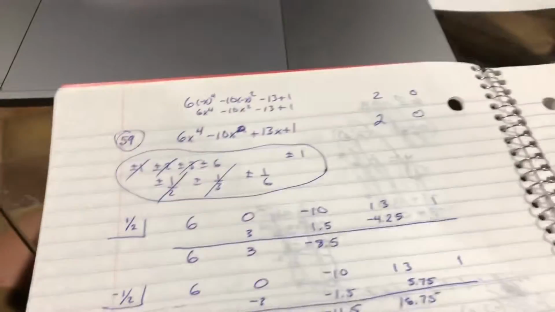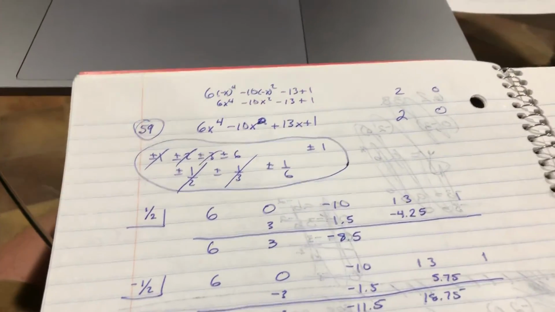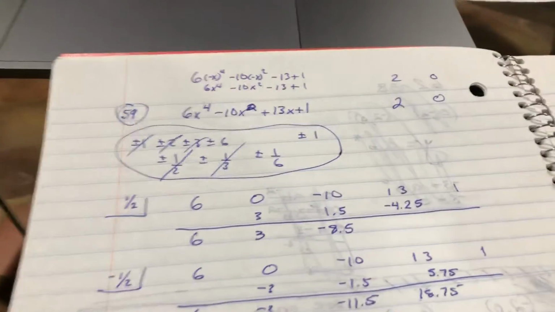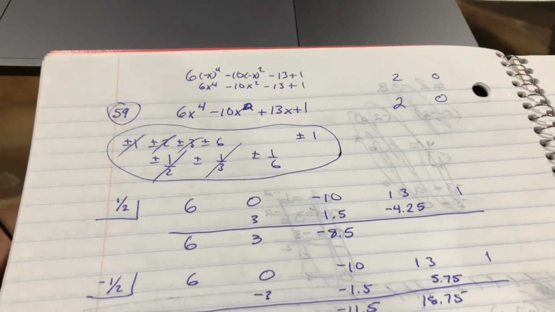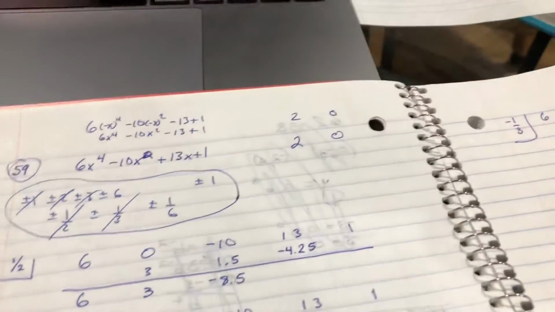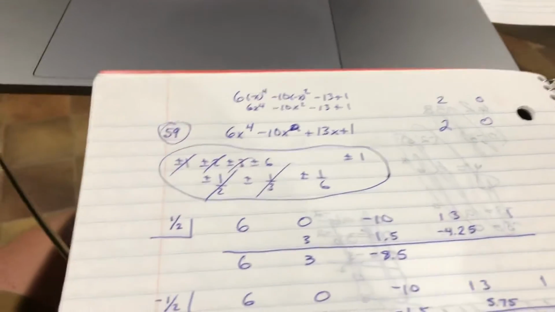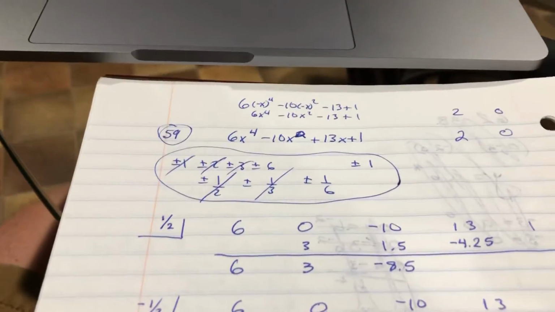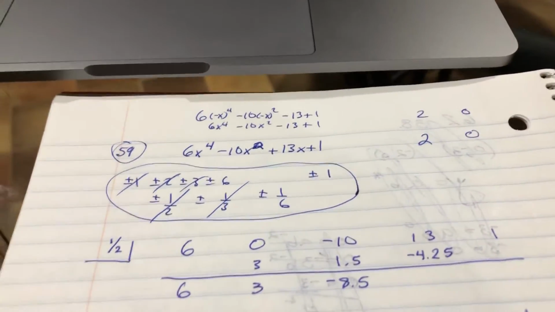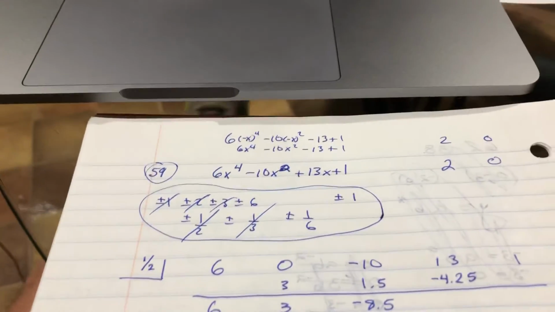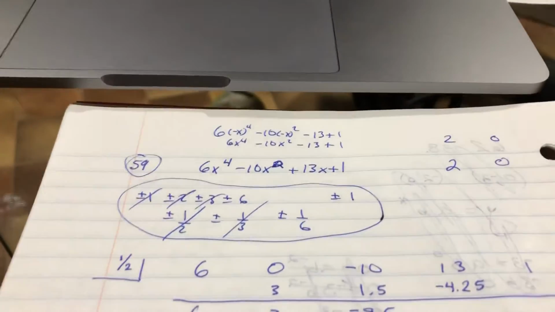Hi everybody. So I've got two problems from section 5.5 that I want to do. One was requested and the other one I'm just doing because I think you need to see it. So question 59 asks, how do you determine what the real roots potentially could be?